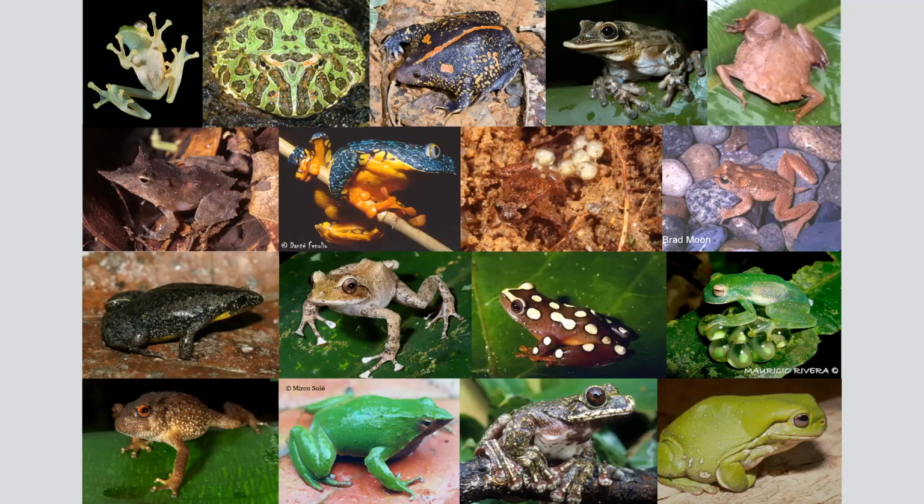Okay, so I work on frogs. There's currently about 7,500 or more species of frogs. We describe new species of frogs as a global community of scientists. We describe several species a week, right? So this is an exciting time, which I'll come back to and say more about.